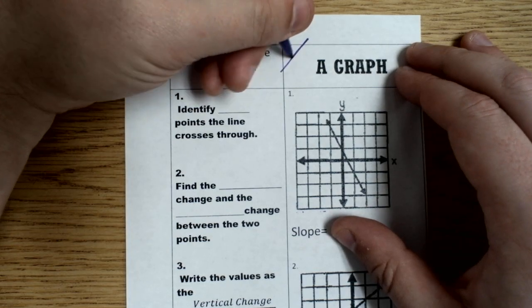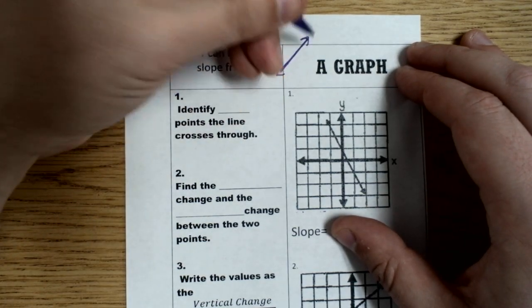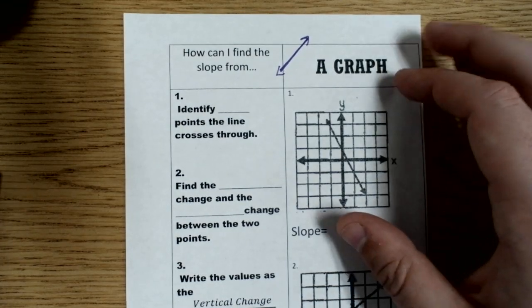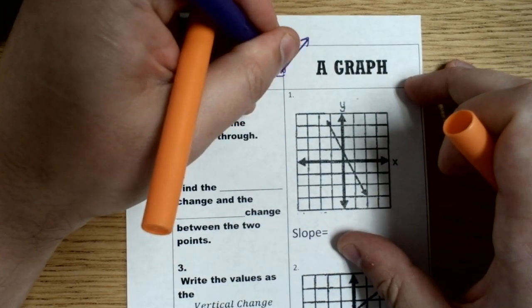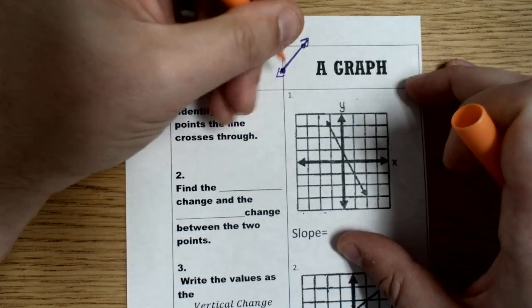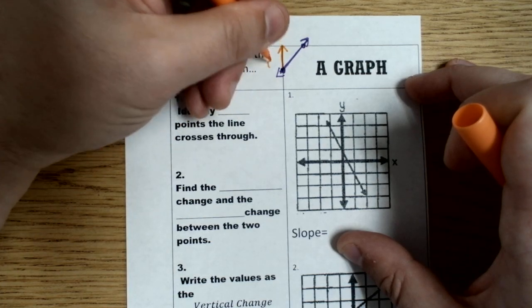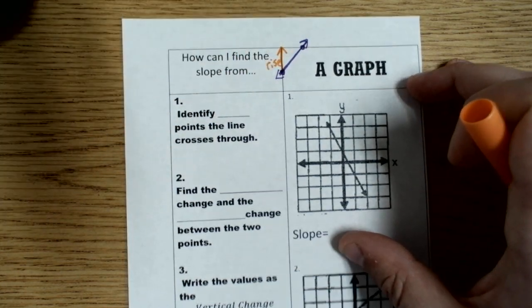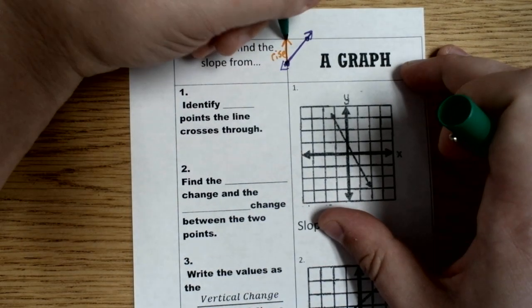So if I have a line like that and I need to find the slope of it, then we can do rise over run between 2 points. Rise would be how far up, and the run would be how far over.